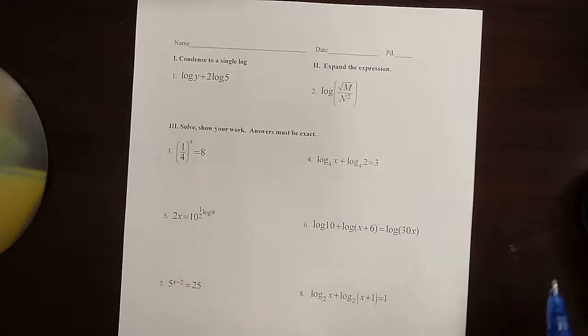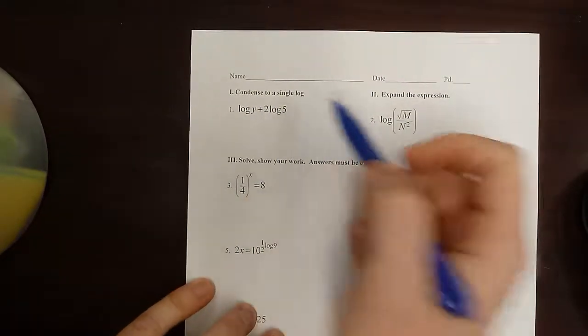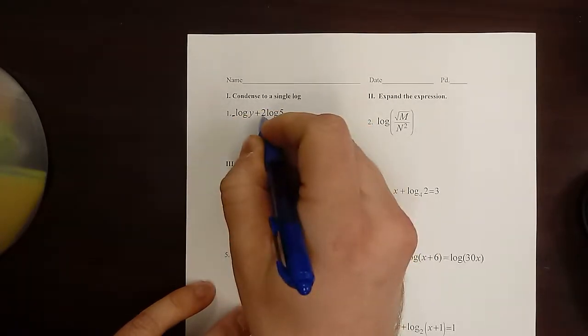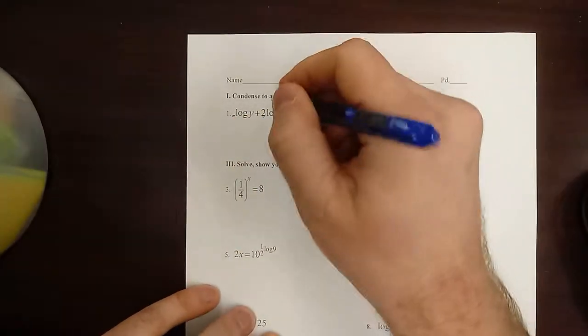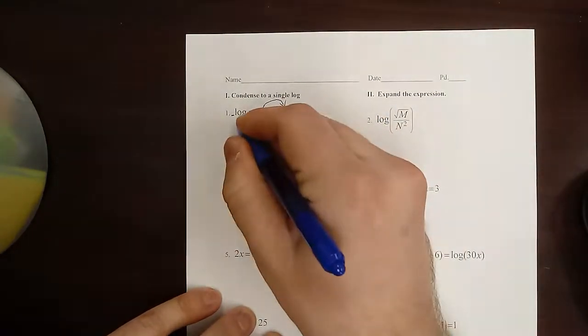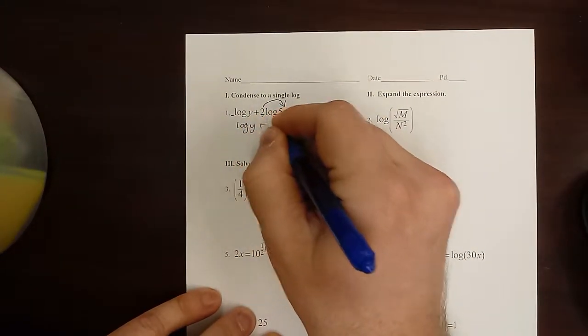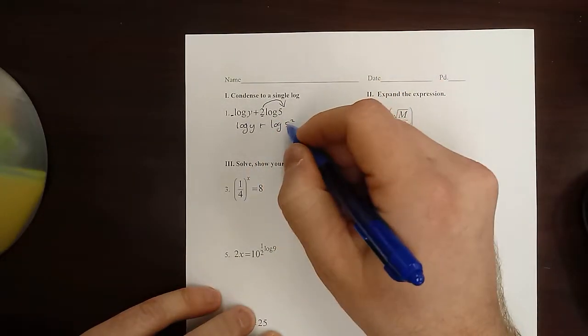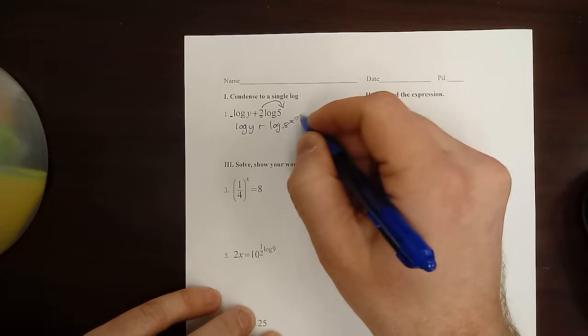Let's see, if we look at this first one, it says condense to a single log. If we're trying to condense this, the first thing we want to do is look and see if there are any numbers out front. Like I see that 2 out front, I can bring that 2 inside as an exponent. So I could rewrite this as log y plus log 5 squared. And 5 squared is just 25, so I could just write 25 instead.